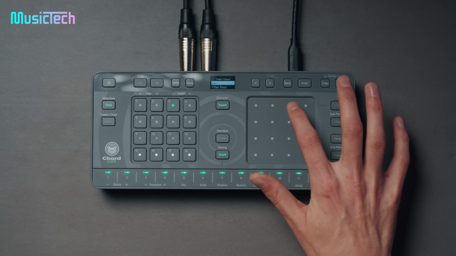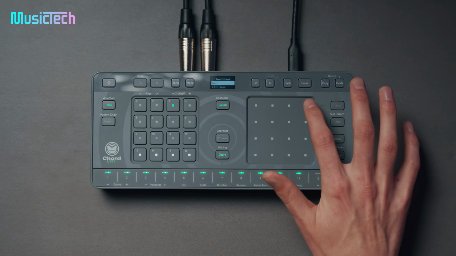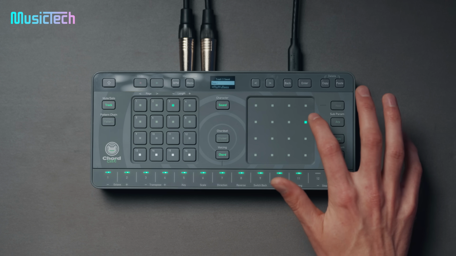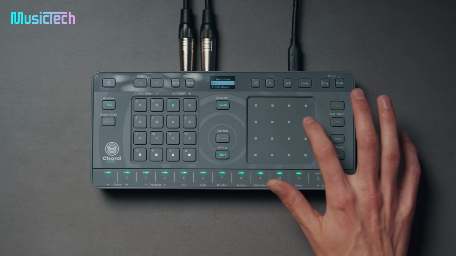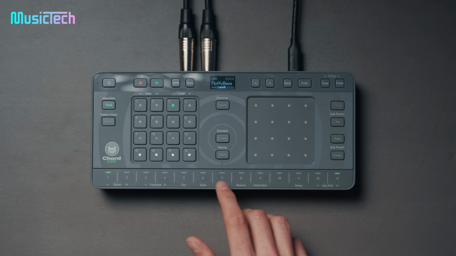Let's go ahead and add a bass line now. That's nice. Maybe a bit too soft. We'll go with the fluffy bass, that's nice. We'll record that in.